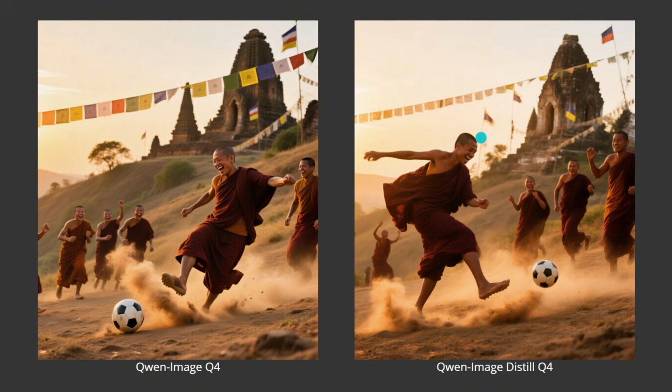So if your image is getting more complex, I would definitely either stay with the base or you'd have to increase the step counts here.